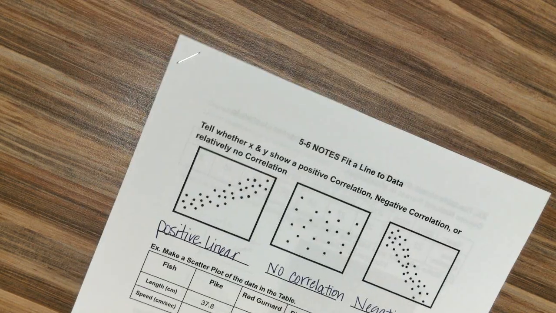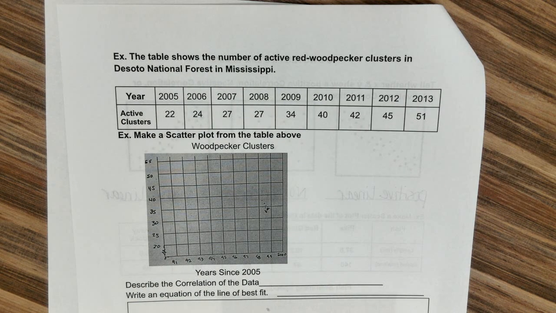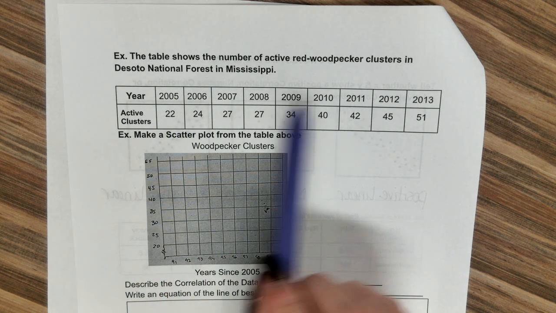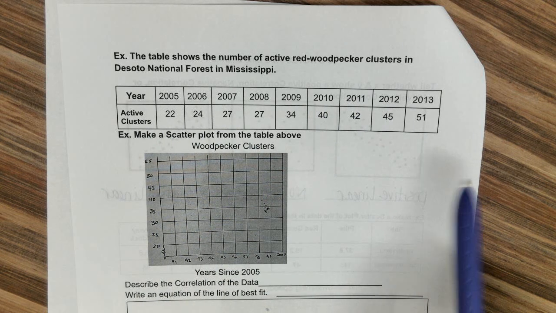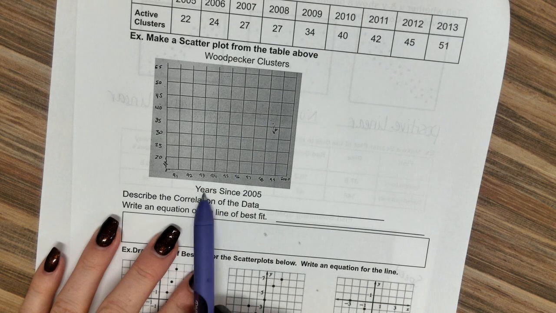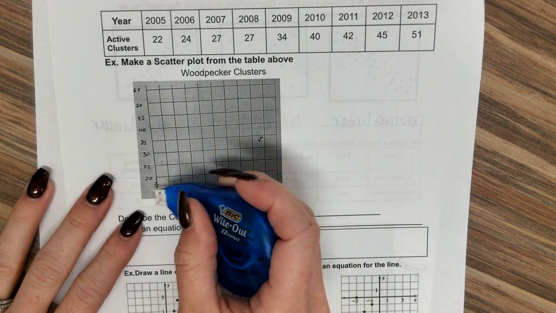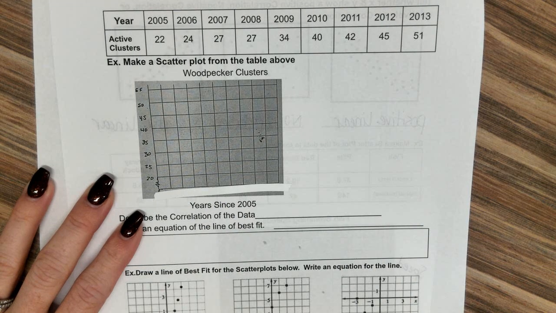Okay, so let's turn the page. This next one that we're looking at says the table shows the number of active red woodpecker clusters in DeSoto National Forest in Mississippi. Now, for some reason, this graph is labeled wrong, so we're going to have to fix it. We are comparing the year to how many active clusters of these birds there are.